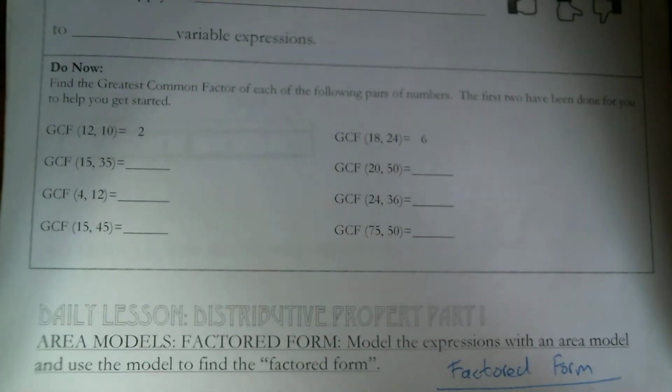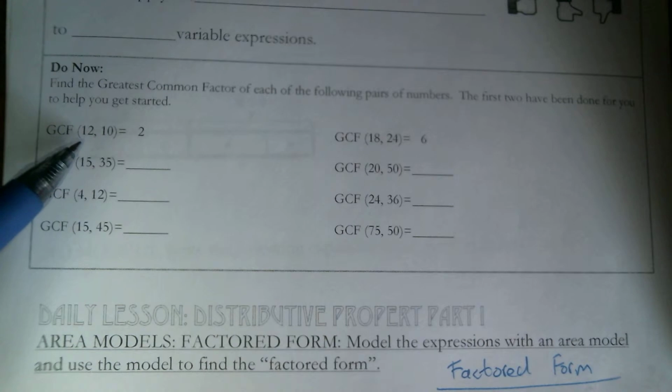Okay, I'm actually going to go over the do now in the video today, which is a little bit different. So if you're kind of stuck on this, I asked you for the greatest common factor. So it's like, what's the biggest number I can divide into both numbers? So here, 2 is the biggest number I can divide into them. I need to think about their factors, right? You can make a list, you could do all kinds of things.